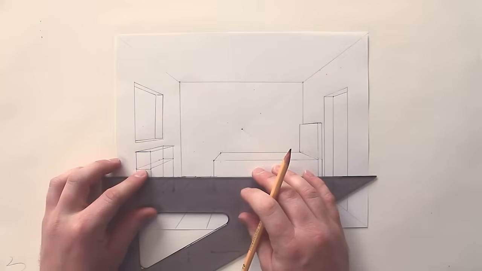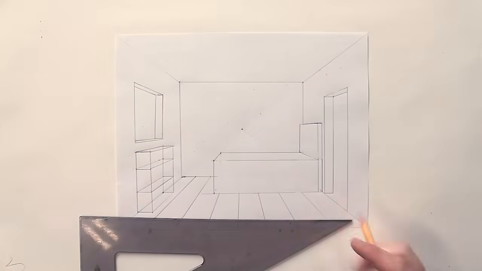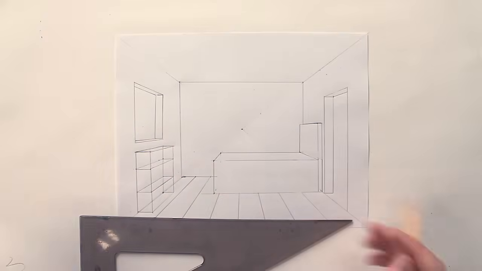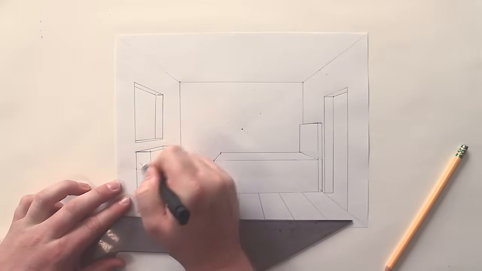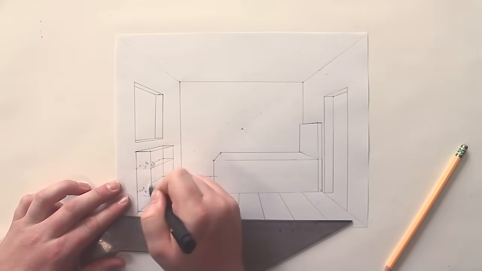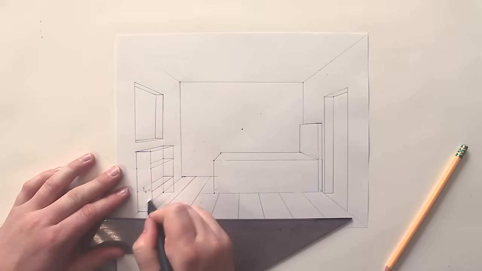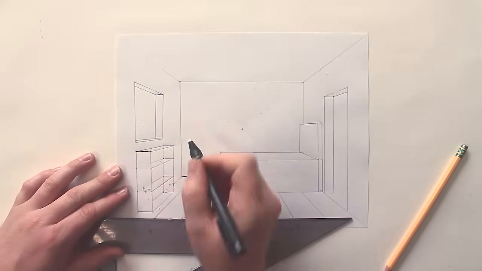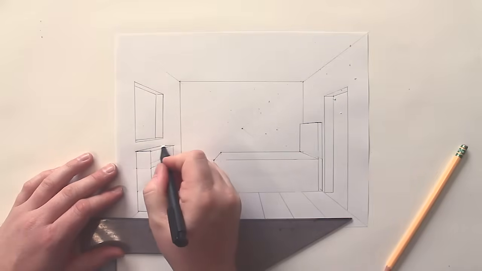Remember, keep it simple. There's only three choices of lines. They should either be vertical, horizontal, or converging, meaning going to the vanishing point. Now remember again, when we have an opaque object, we can't see through it. So I'm going to use that to my advantage to create the illusion of depth.